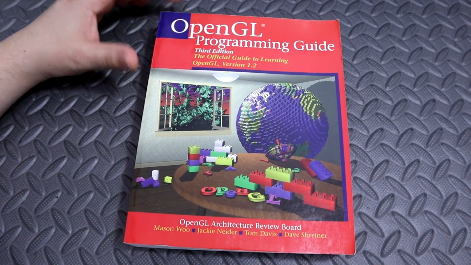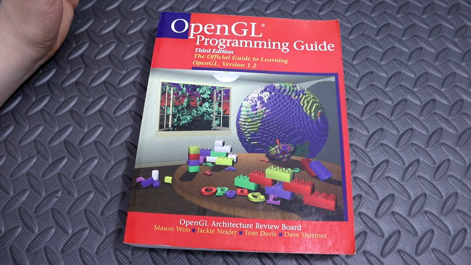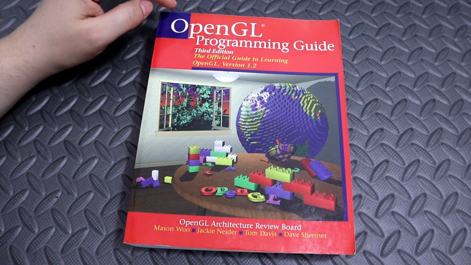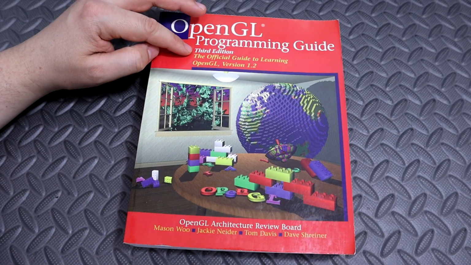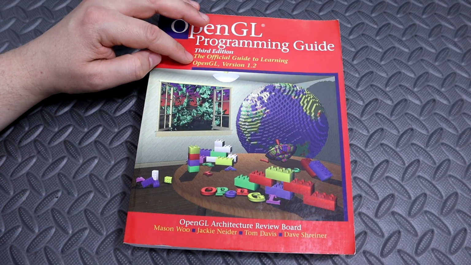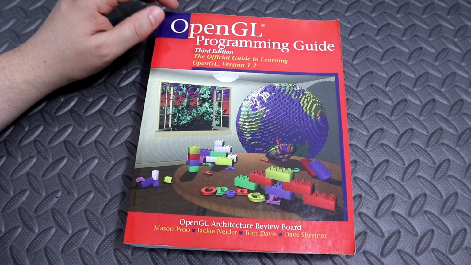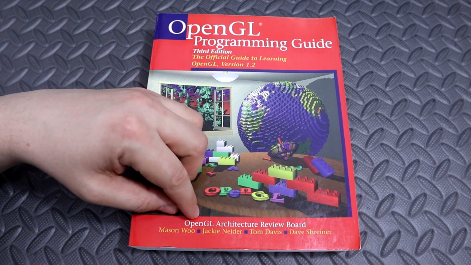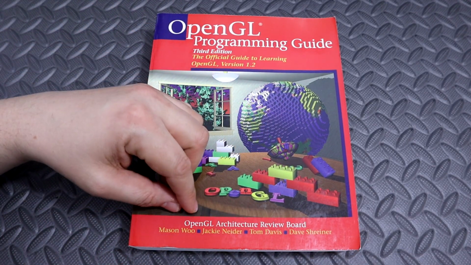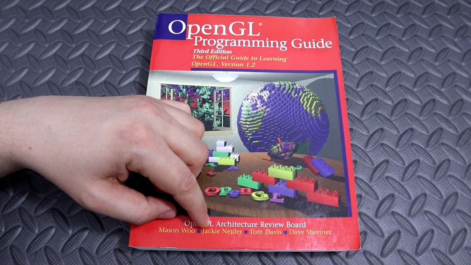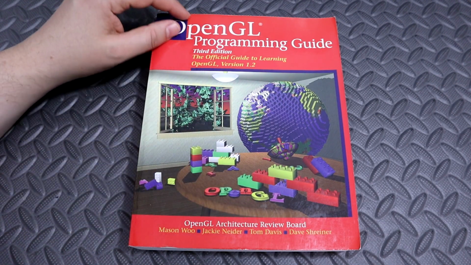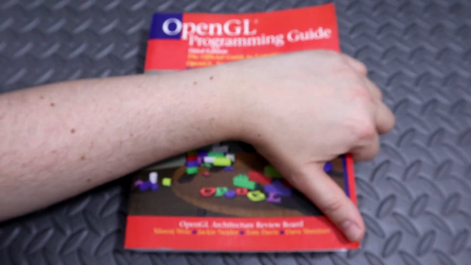Okay, this is not technically a video game programming book, but it's the OpenGL Programming Guide, 3rd edition, the official guide to learning OpenGL version 1.2. Got some cool Lego graphics here. OpenGL Architecture Review Board: Mason Woo, Jackie Neider, Tom Davis, and Dave Shreiner. Take a look at the back here.